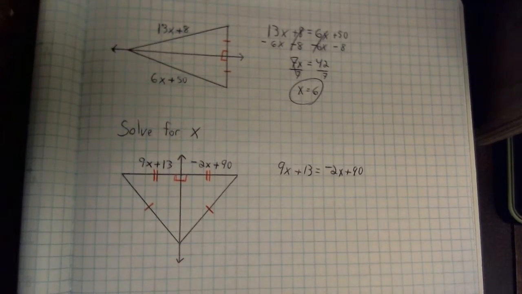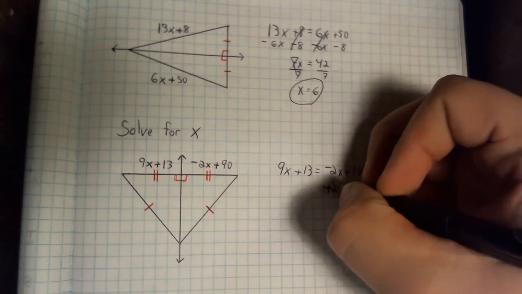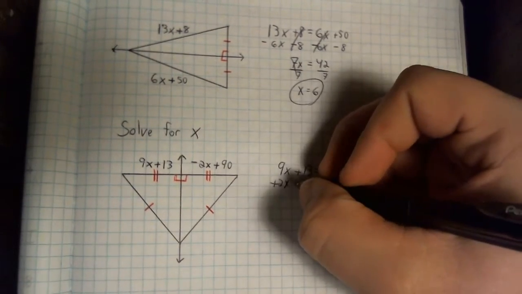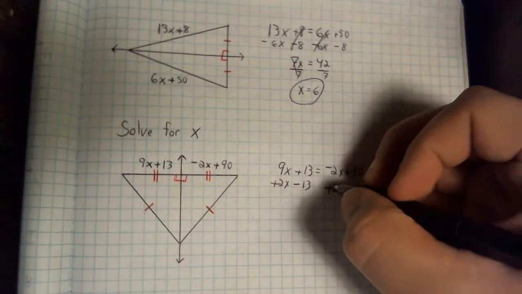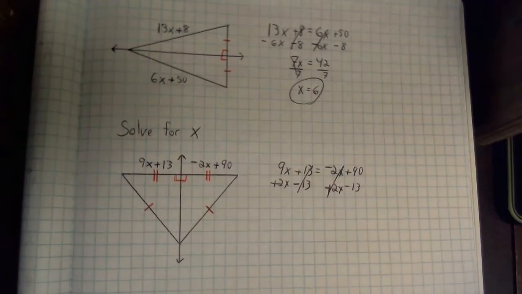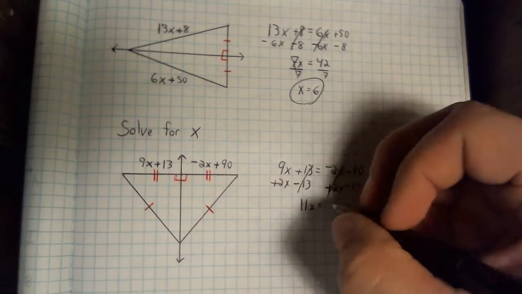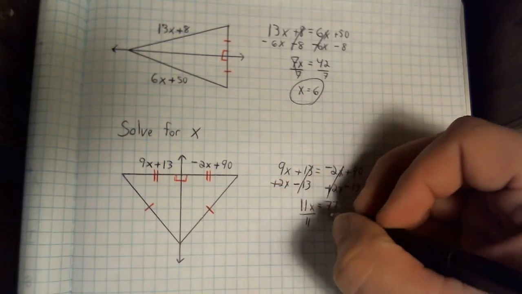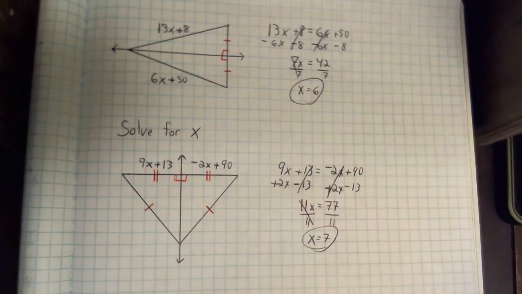Alright, let's do a little bit of algebra. Well, to get this x away from here, I'm going to add 2x to both sides this time. And I want to move my constants away, so I'm going to subtract 13 from both sides. That clears out that stuff. Leaves me with 11x equaling 77. And quick division, dividing by 11 on both sides gives me x equals 7.